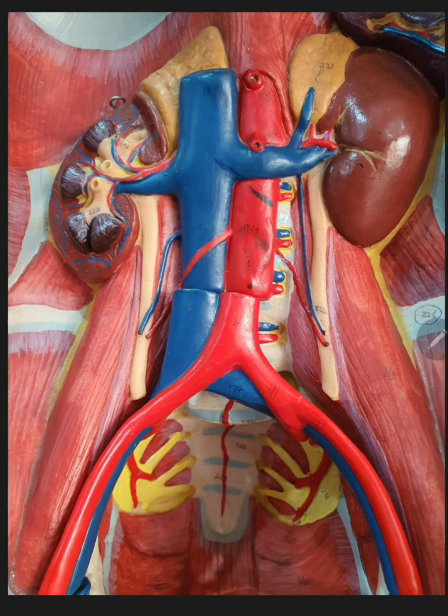So the right kidney is a little lower than the left kidney. That is because of the presence of the large liver on the right side. And the left kidney is longer and narrower, which cannot be very well demonstrated with the help of this picture, but they say that your left kidney is longer and narrow, and it is a little nearer to the median plane, and it is also even higher up.